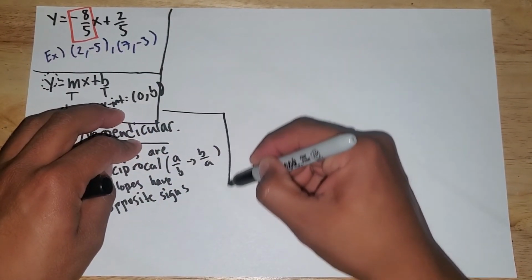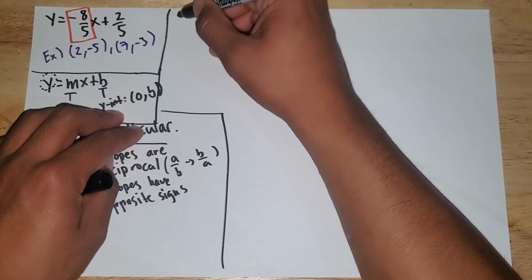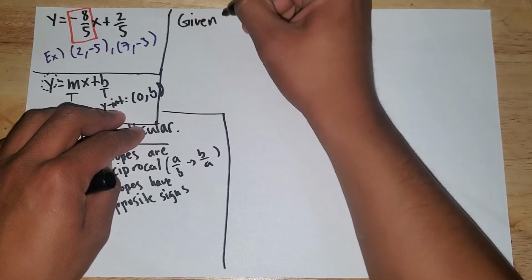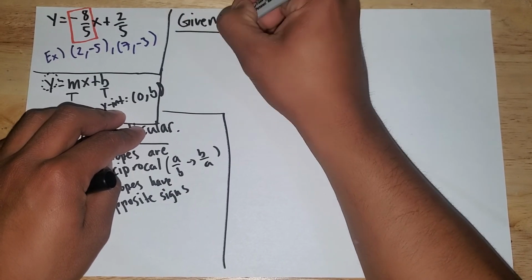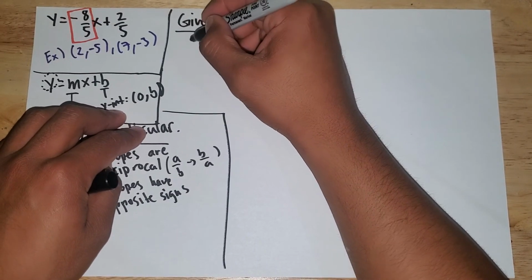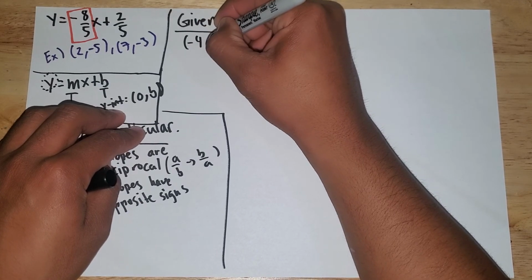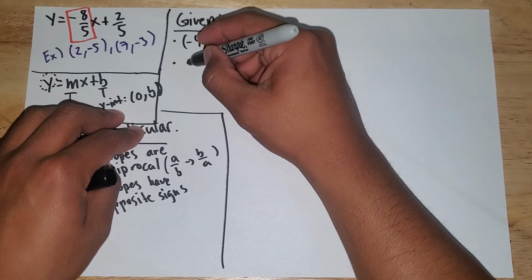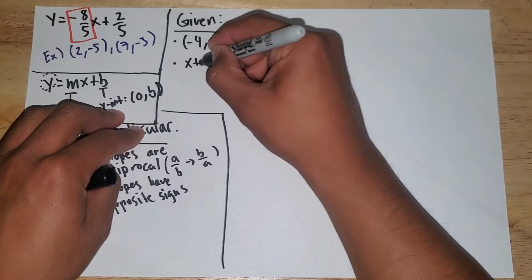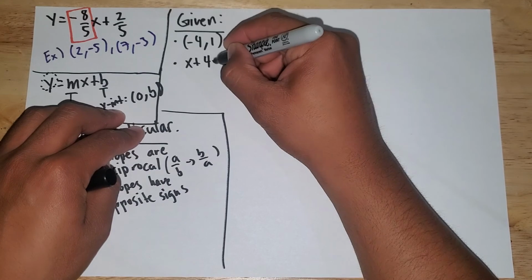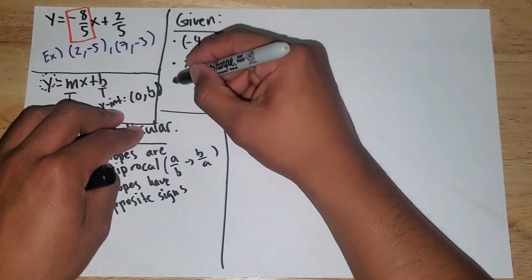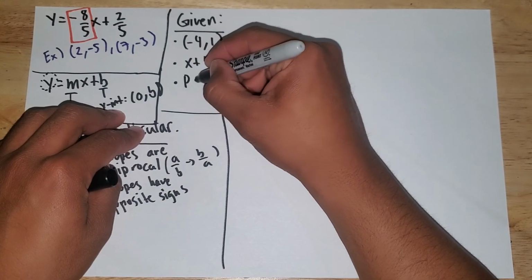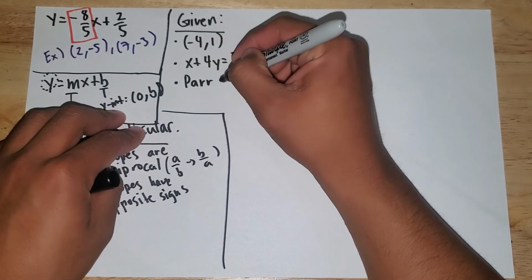Let me write the given information that we have. Our point that we need to pass is -4, 1. The equation that they gave us is x plus 4y equals 3. And we want the new line to be parallel.